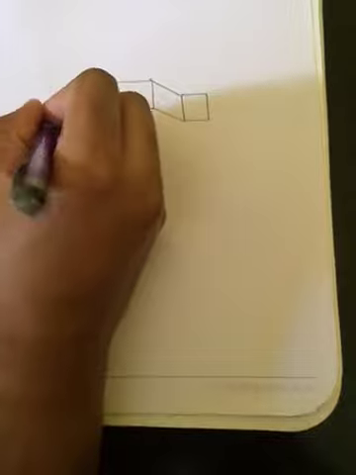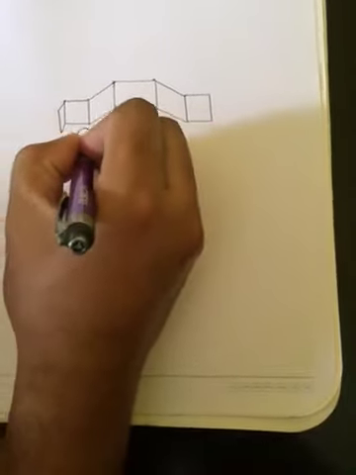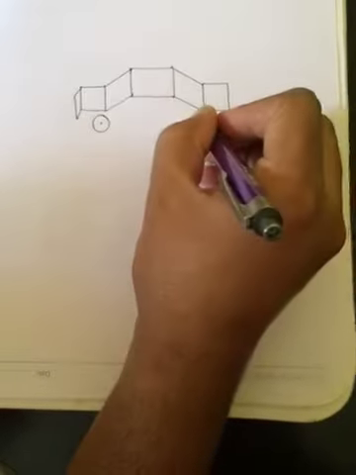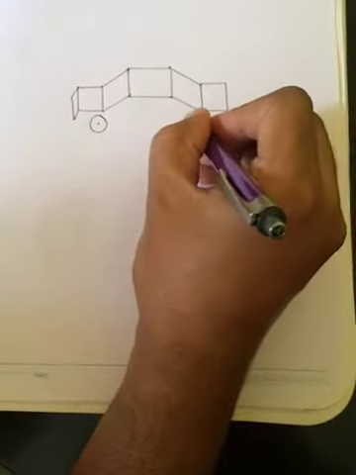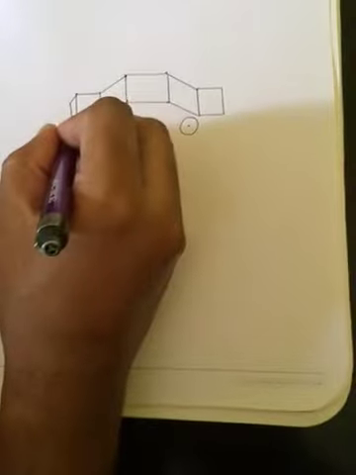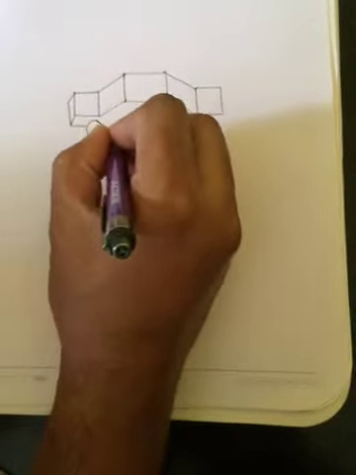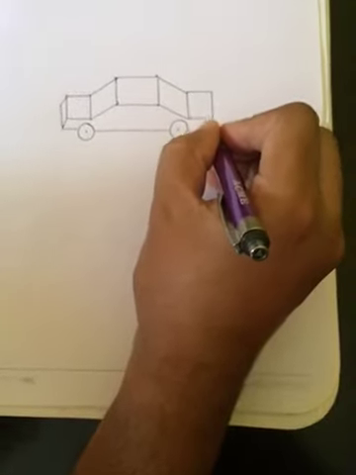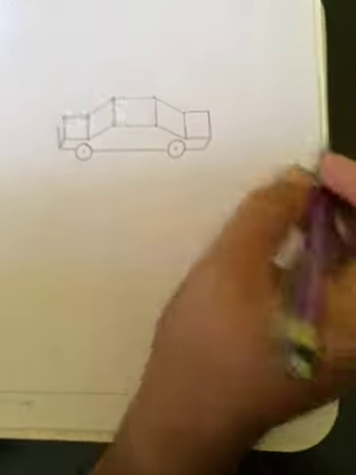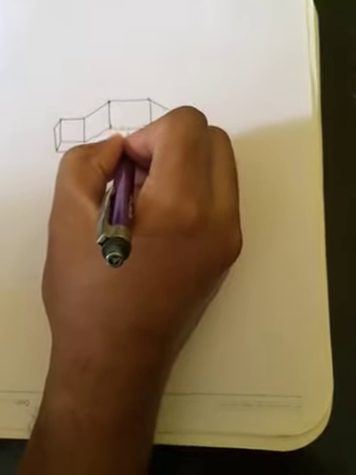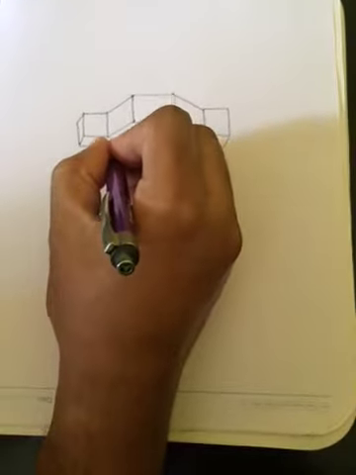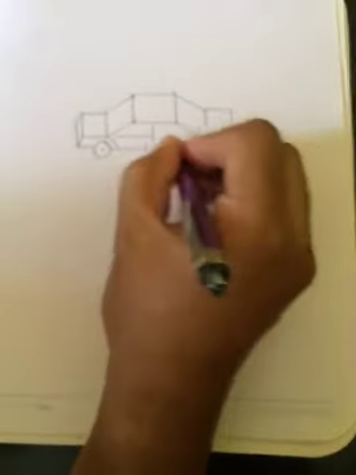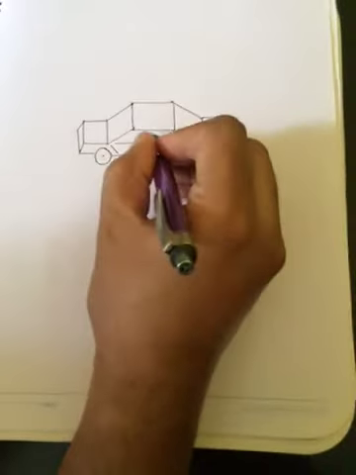And we'll draw the front. Then we're going to draw the front wheel and the rear wheel. Then we'll connect the wheels with a straight line. Here are the doors for the car. So it's almost done.